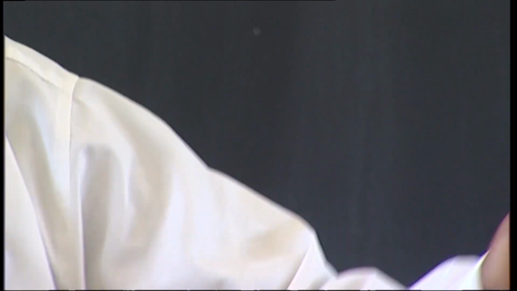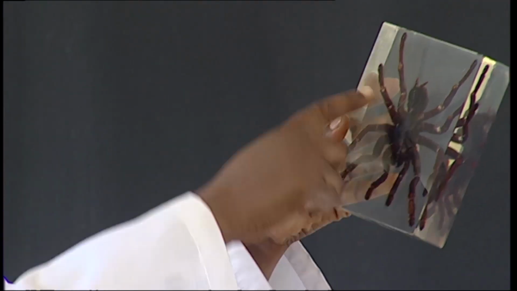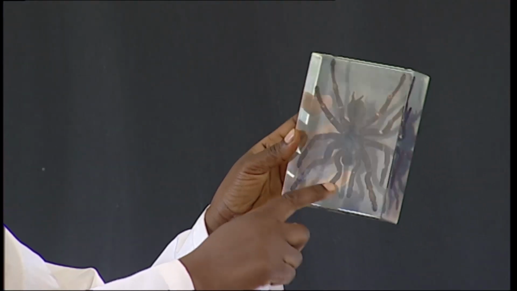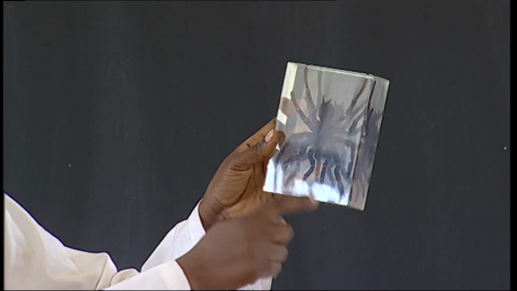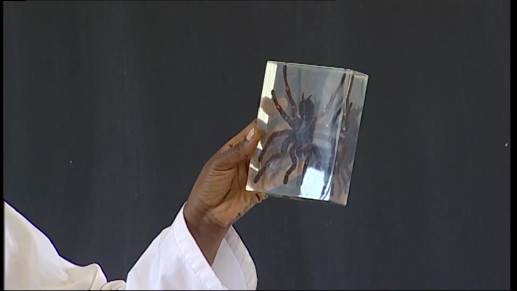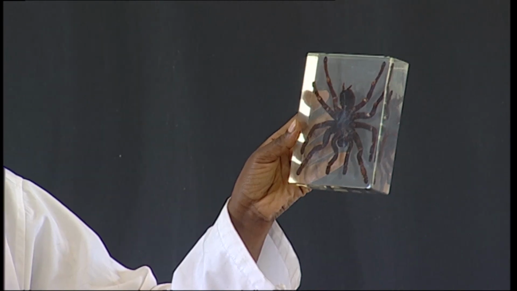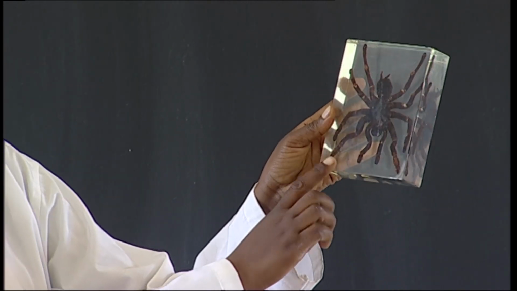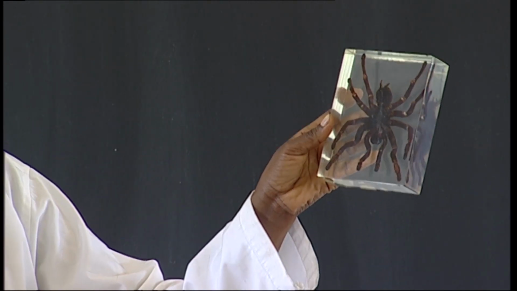But when we look at this, I've put down before, this one has 4 pairs of legs. I said these are not legs. We shall see what they are. So these are 4 pairs of legs, making a total of 8 legs. Therefore, this is an arachnid, and this is an insect.